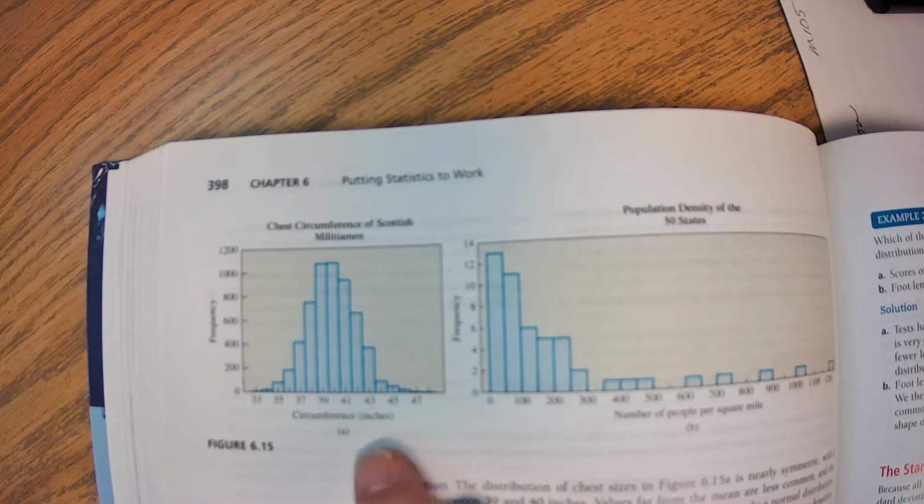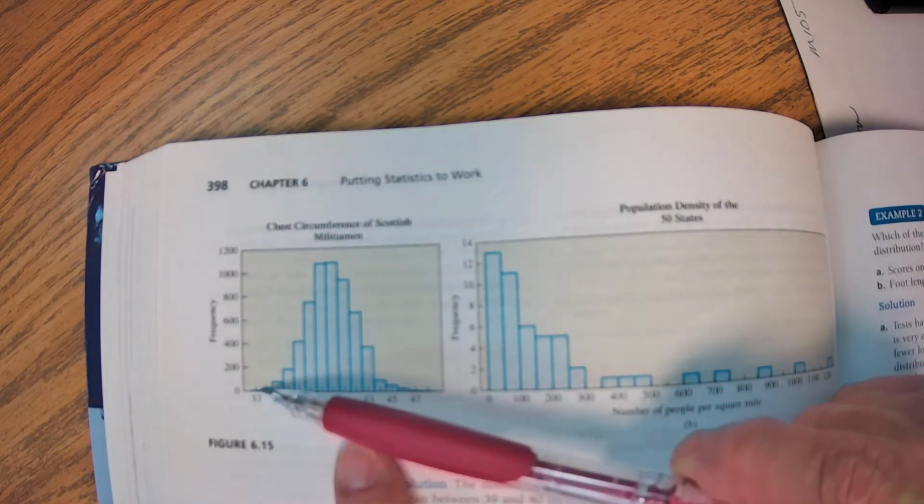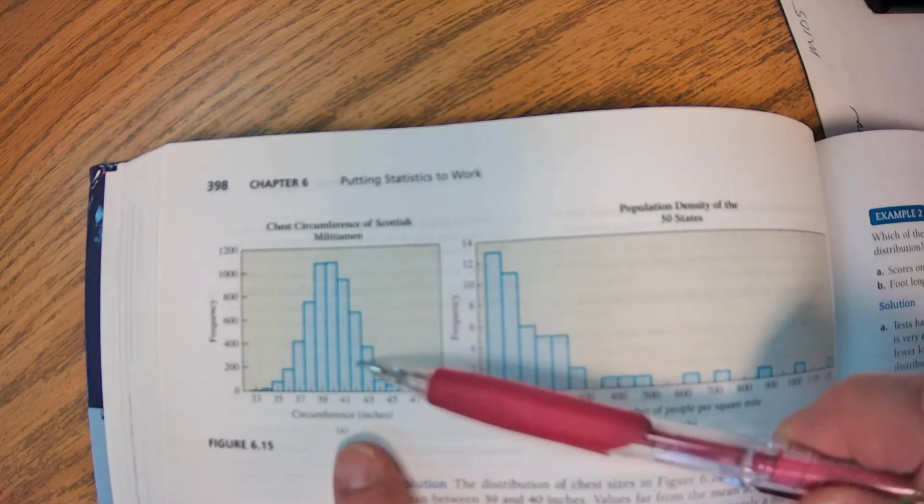Now, let's see if I can turn the book a little better. Okay, so the one on the left is a graph of the chest circumference of Scottish militiamen. For some reason, this is a really famous example of a normal distribution. Notice how this really closely matches the normal curve.